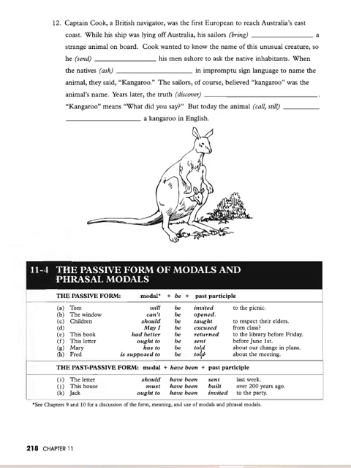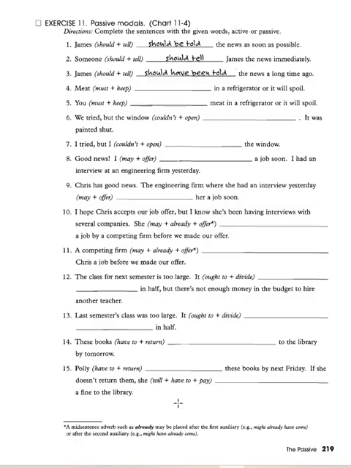Mary has to be told about our change in plans. Fred is supposed to be told about this meeting. The letter should have been sent last week. So the past passive form with modals. The house must have been built over 200 years ago. Jack ought to have been invited to the party.